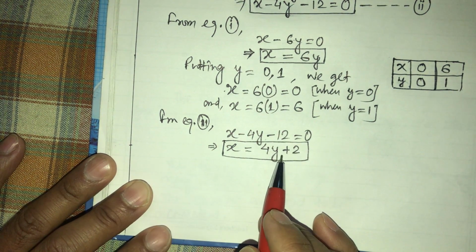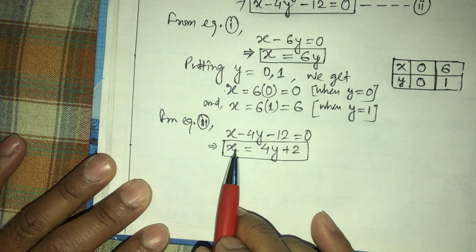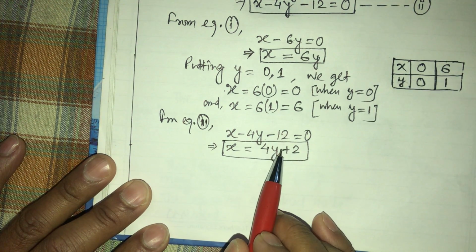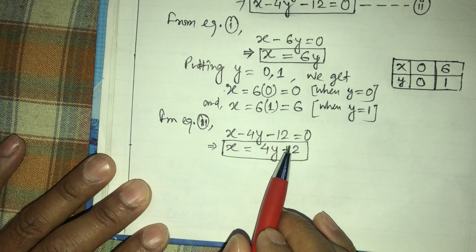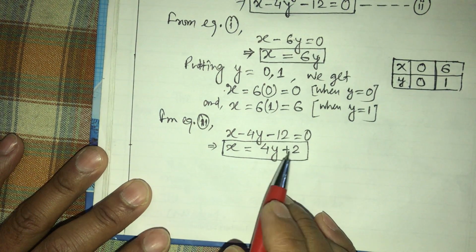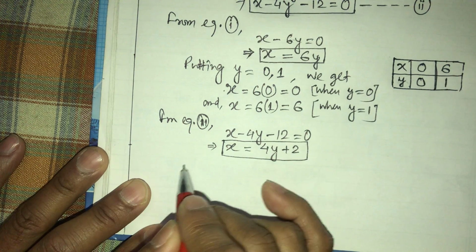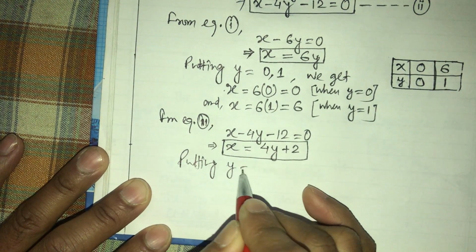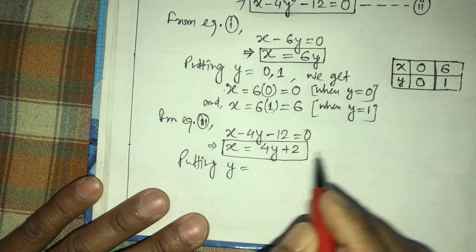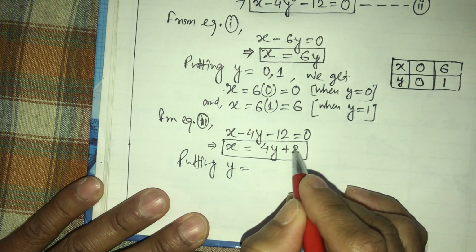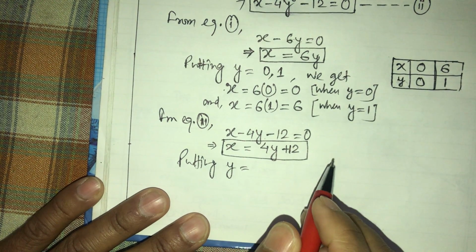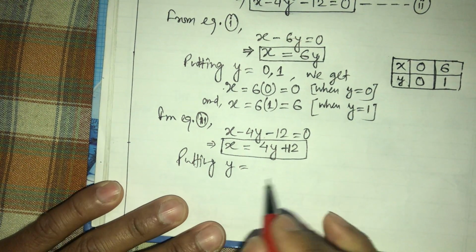Now it depends, in some questions you may need to shift x towards right. So whatever you get on the right hand side, you can assume that value. Now putting y equal to, here also we can go for the same thing. Sorry, here I wrote 2. No, this is 12, not 2, 12. Okay, so let's go for this.